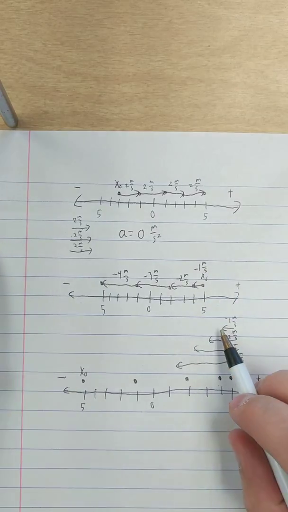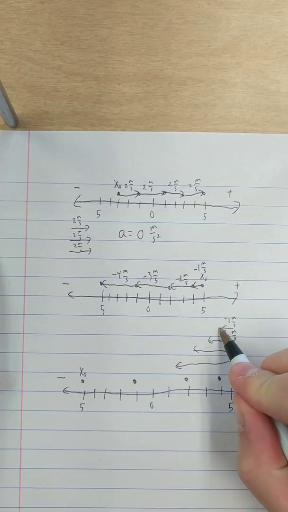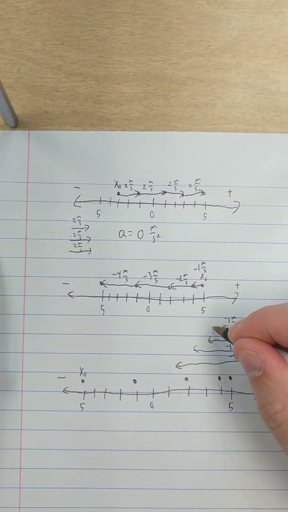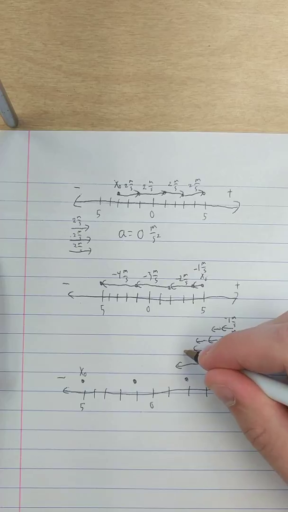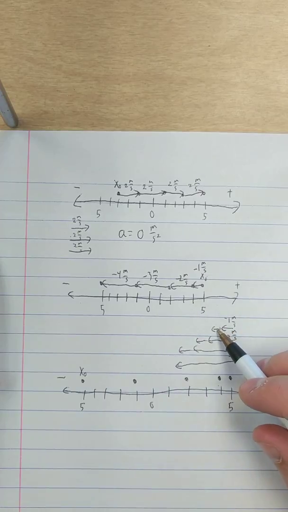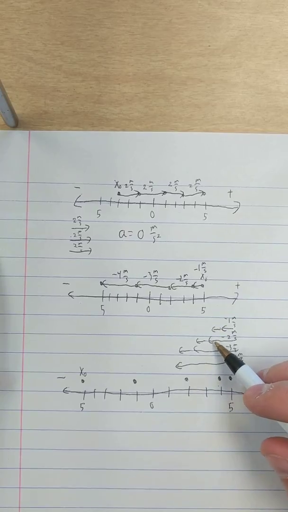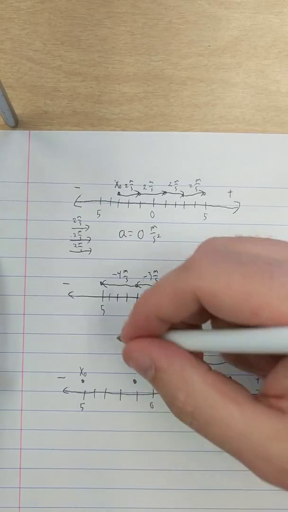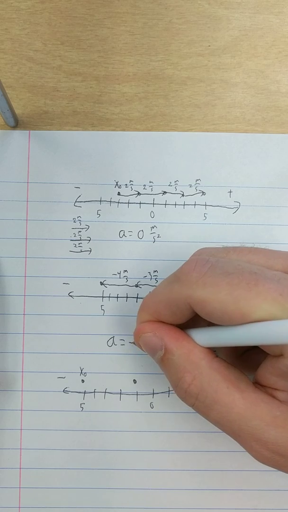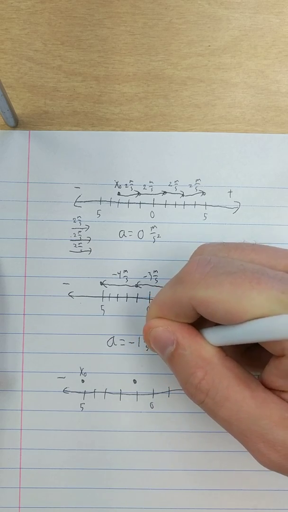And what you can see, look at the distance between here and where it needs to go to. Okay, see all these little arrows? They all have to be -1 long. So that means my velocity changed by -1 every time. So my acceleration is -1 meters per second squared.